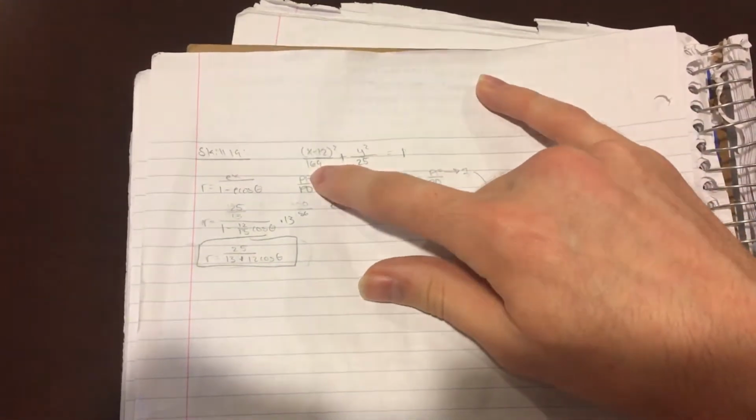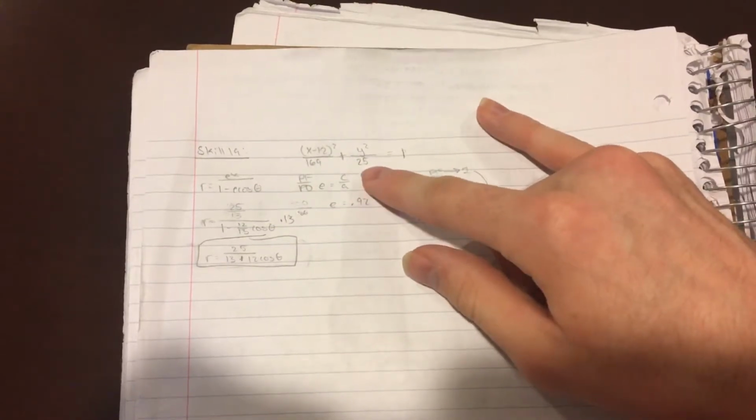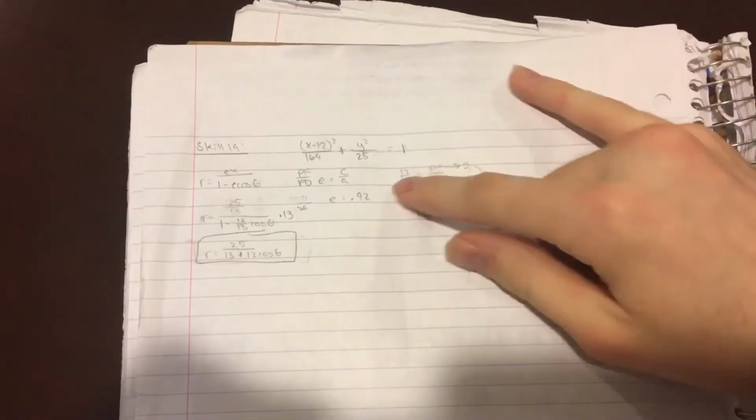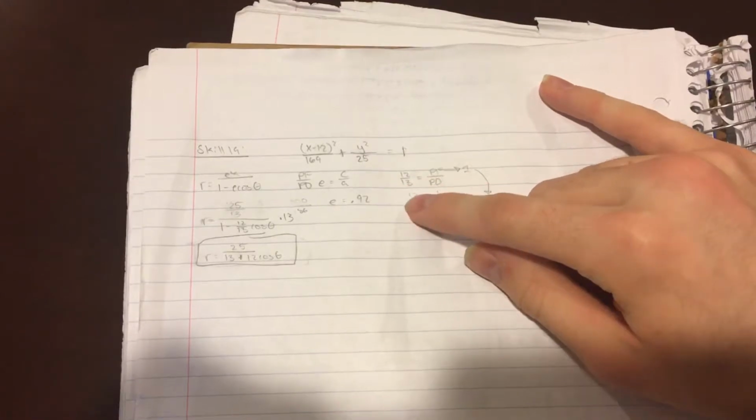To do that, I know that e is equal to c over a. And to find c, I just do c squared equals a squared minus b squared. So I would do a squared, which is 169, minus b squared, which is 25, which equals 144. And then the square root of 144 equals 12, which means my c is equal to 12. So this gives me my c over a to be 12 over 13.